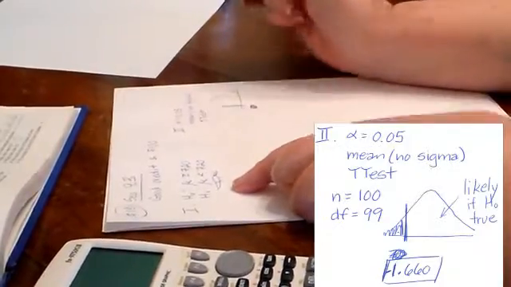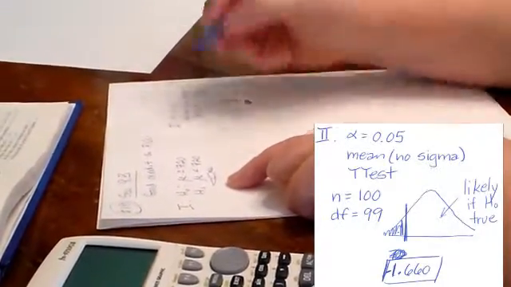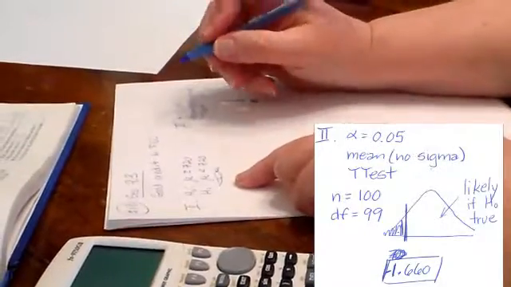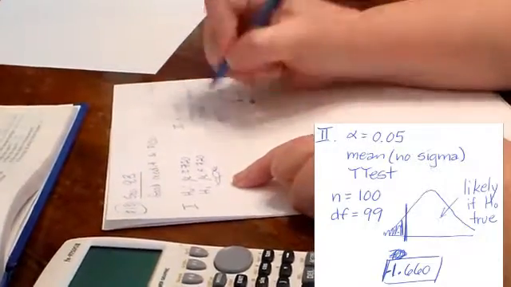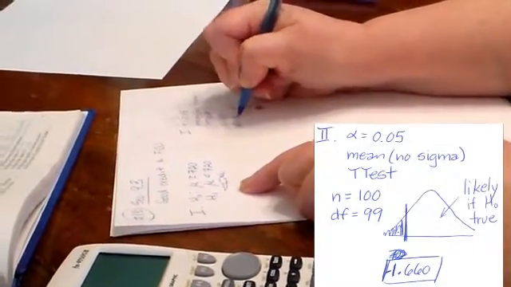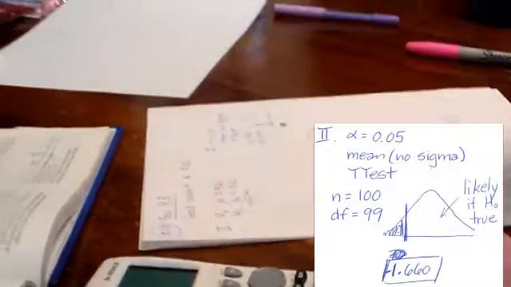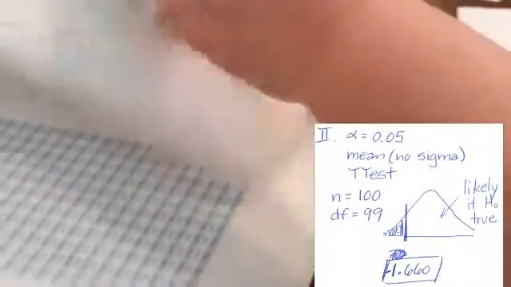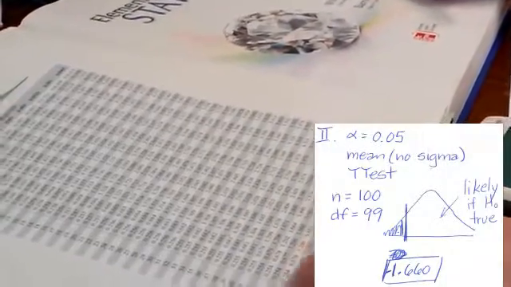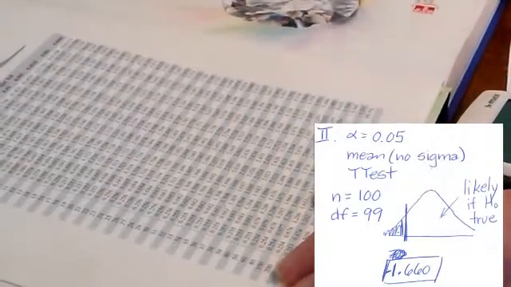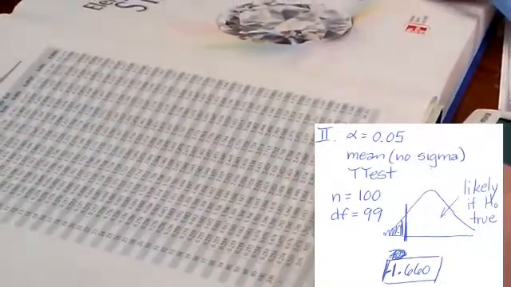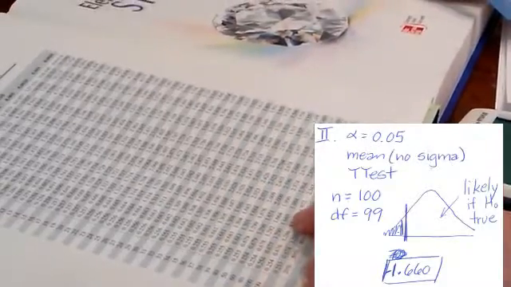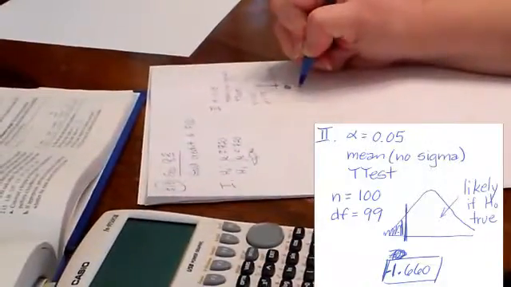Oh, not 720. Need to find the critical value. So degrees of freedom, let's see, n is equal to 100, so degrees of freedom is equal to 99. Look at the table. 99 degrees of freedom isn't on the table, so I'll round that up to 100. And area in the right tail is 0.05. So I've got 1.660 for my critical value.